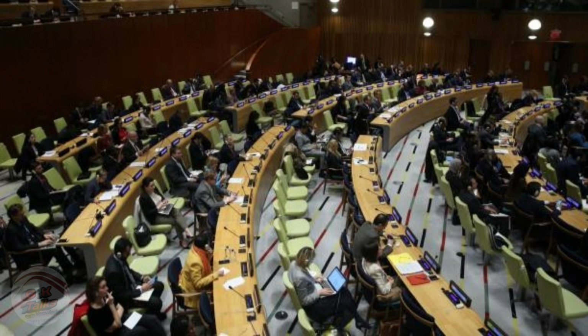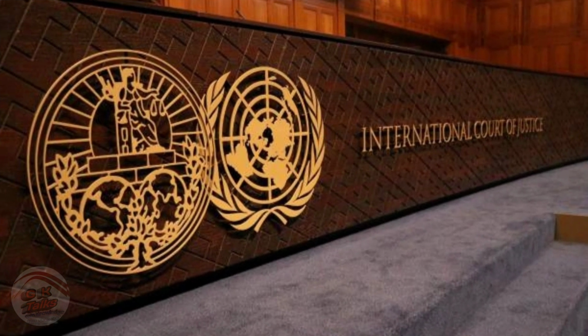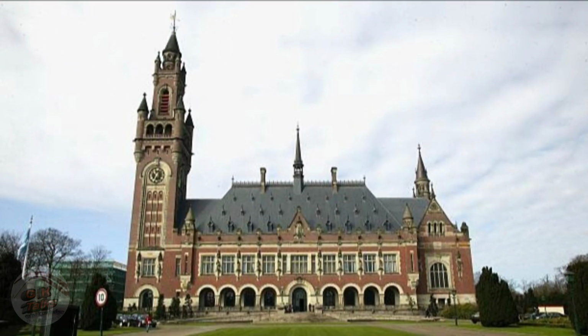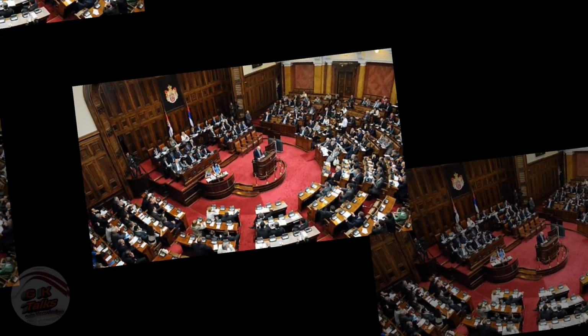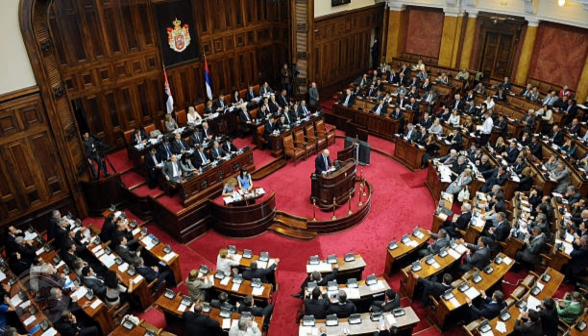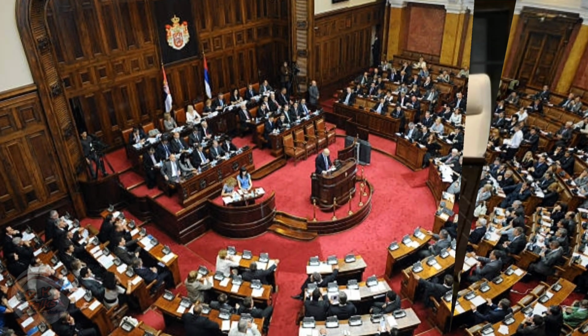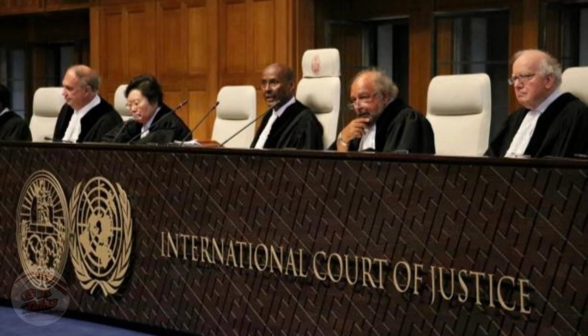Now, next body is International Court of Justice. This is the judicial organ of the UN. It is called the World Court. The court hears cases brought by countries. It gives advisory opinions on matters of international law. The court has 15 judges and is located in Netherlands.